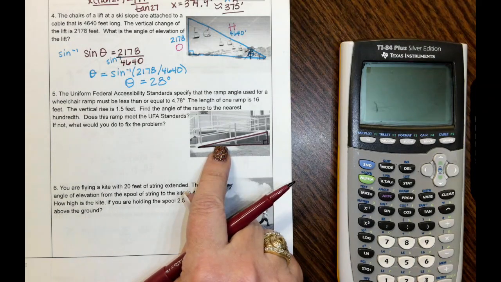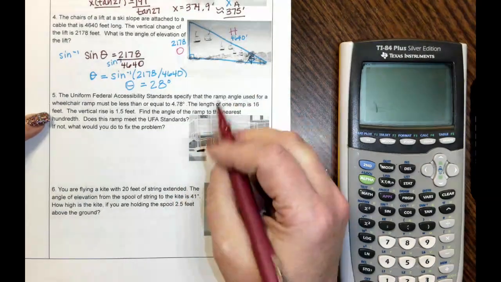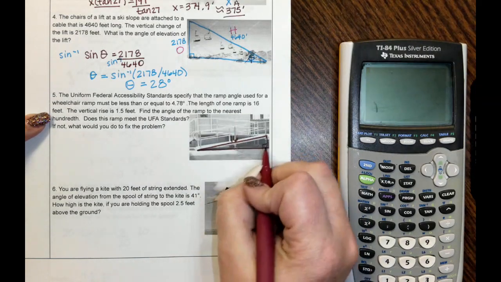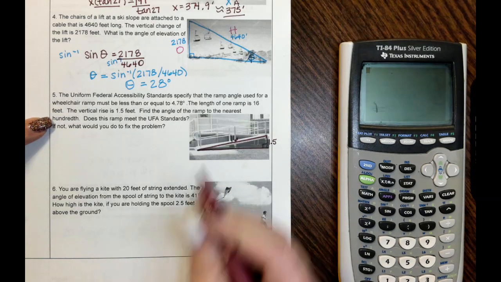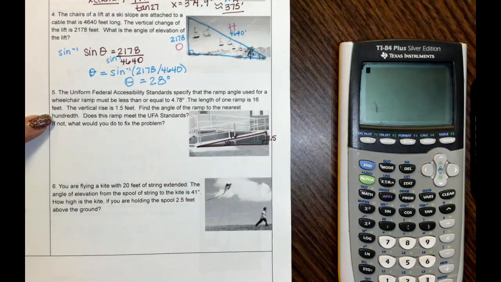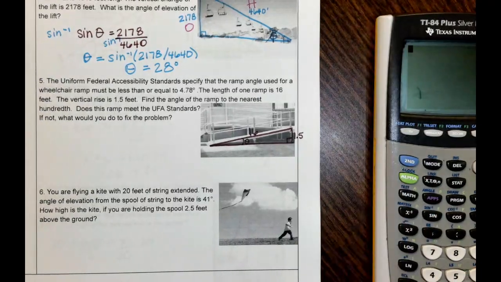The length of one ramp is 16 feet. Now think about where the ramp is. This is actually the ramp, right, on the diagonal. So the length of the ramp is 16 feet. The vertical rise, or the up and down, is 1.5 feet. Find the angle of the ramp to the nearest hundredth. So what we're looking for is that angle right there. We want to know, does this meet the UFA standards? If not, what would you do to fix the problem?